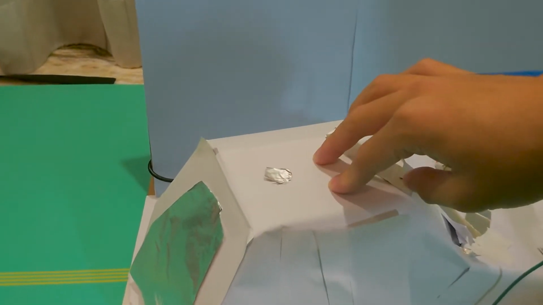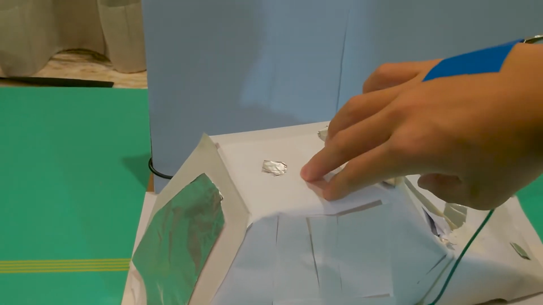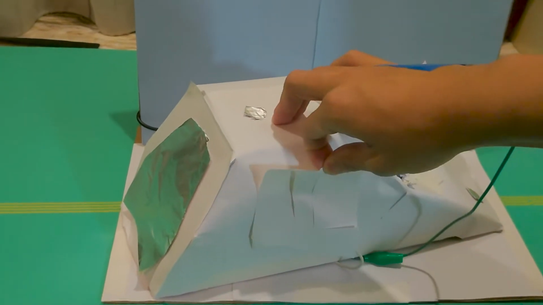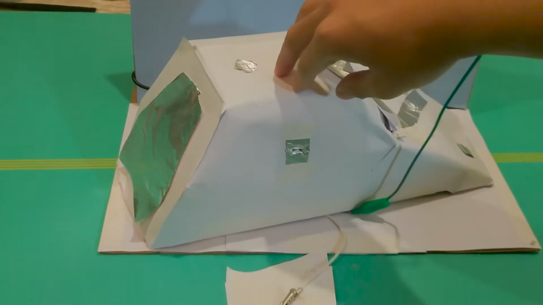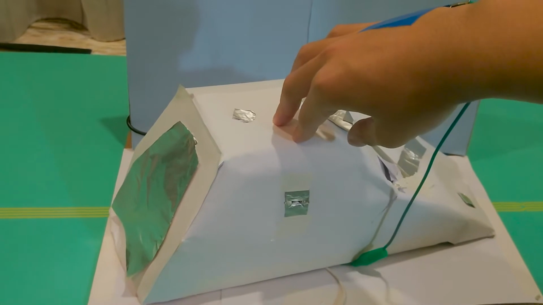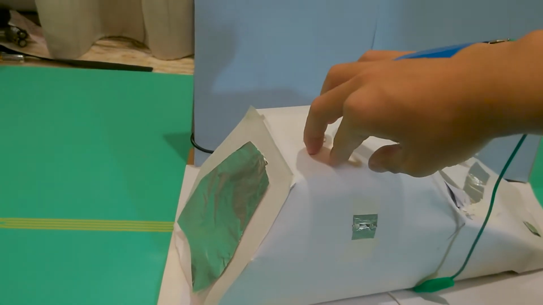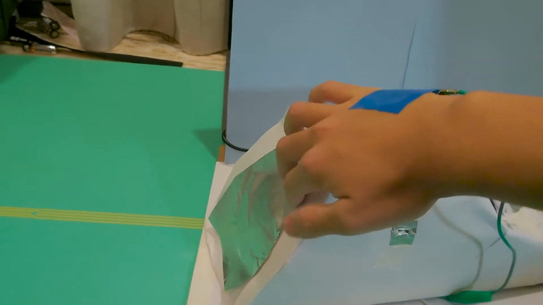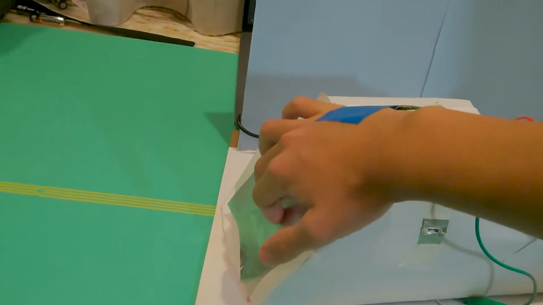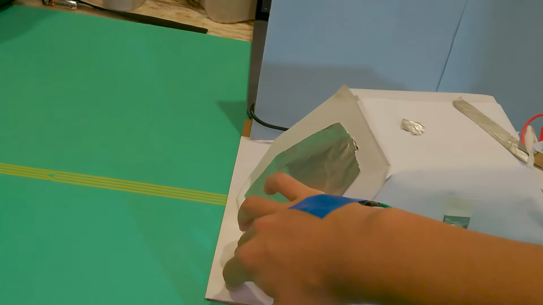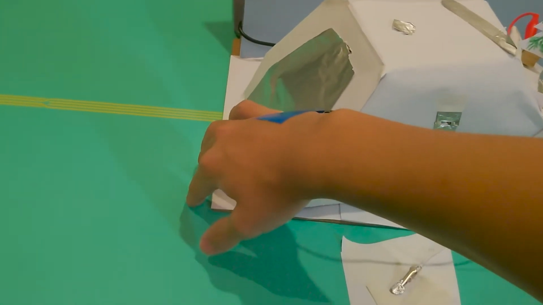Hey, we did it. And we can look down there. Ooh, that was an avalanche. Not really good. Let's ski down. And that's it for my interactive art.